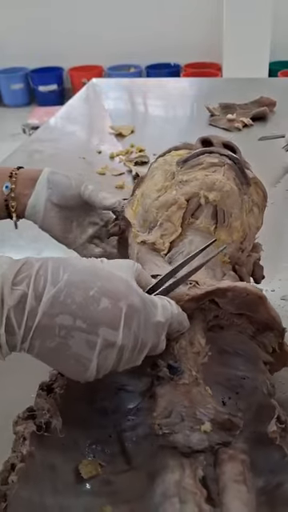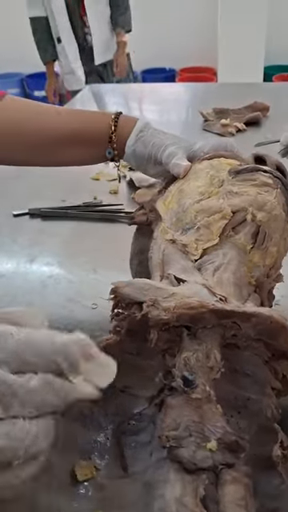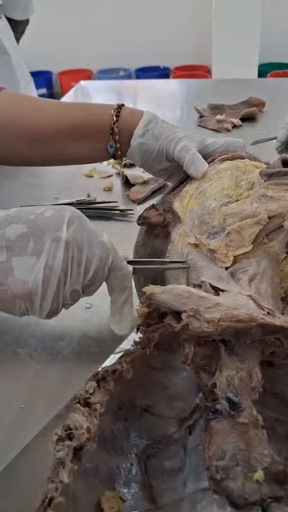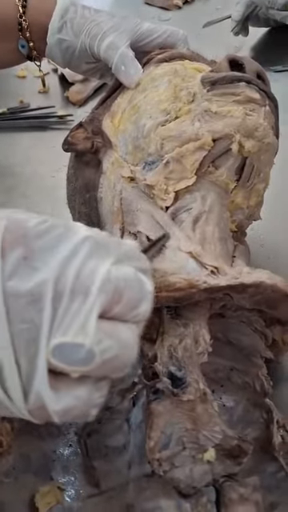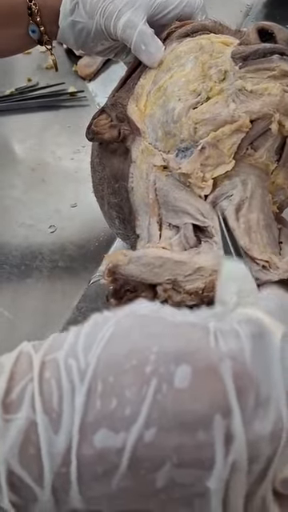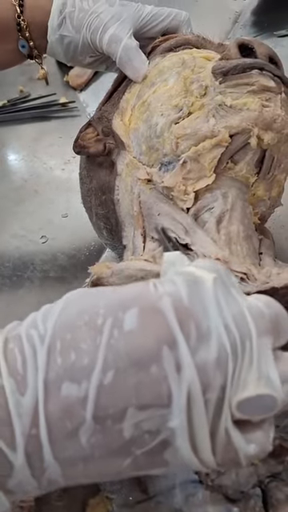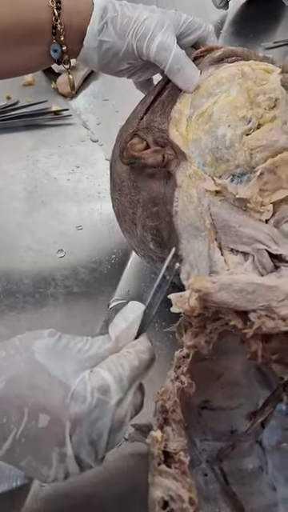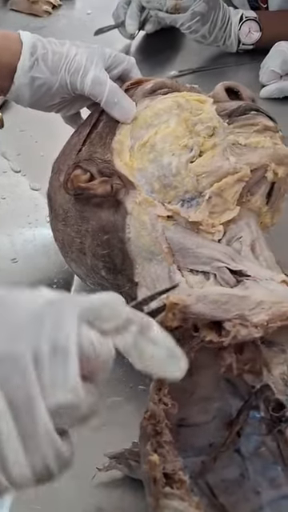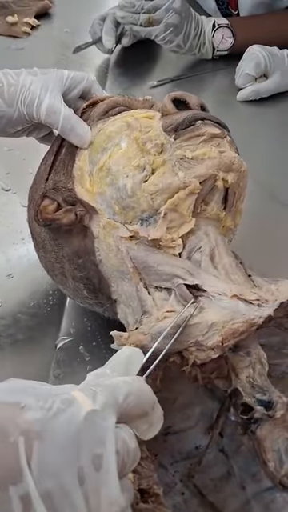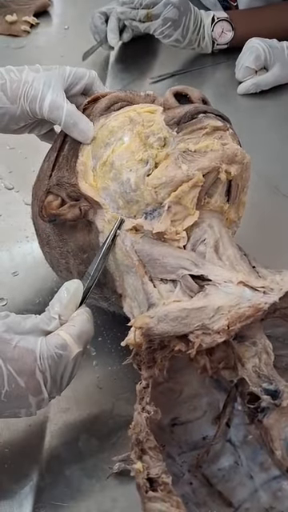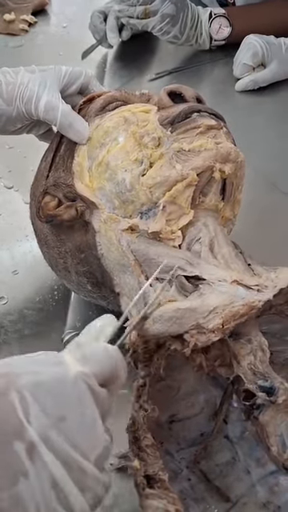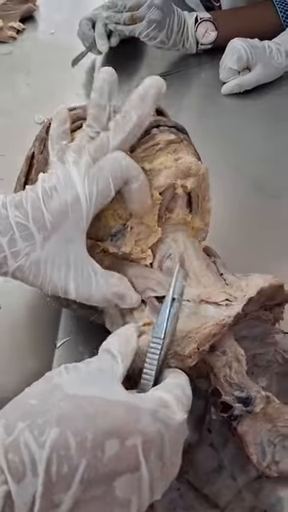We are going to talk about the triangles of the neck. This is the posterior triangle. The posterior triangle is bounded in front by the posterior border of sternocleidomastoid and posteriorly by the anterior border of trapezius. And again it is divided into two more triangles. The one above is known as the occipital triangle, and the one below is known as the supraclavicular triangle.